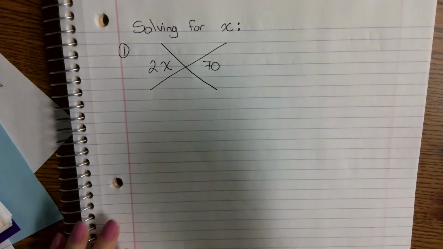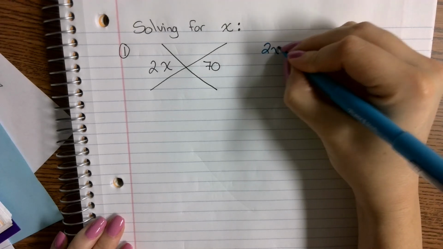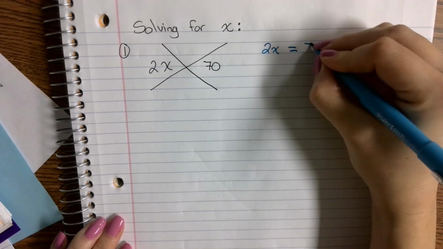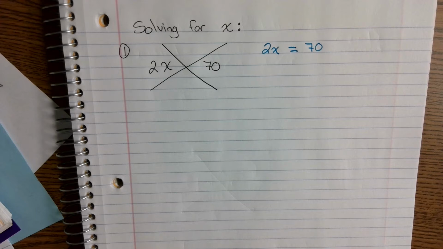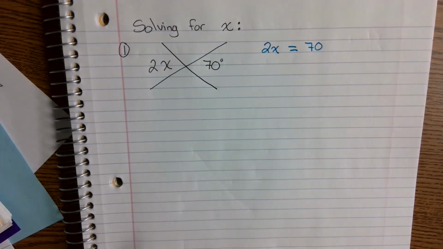So 2x is equal to 70, because vertical angles mean they're equal in measure. So all I have to do is set up an equation that says 2x equals 70 and then solve.